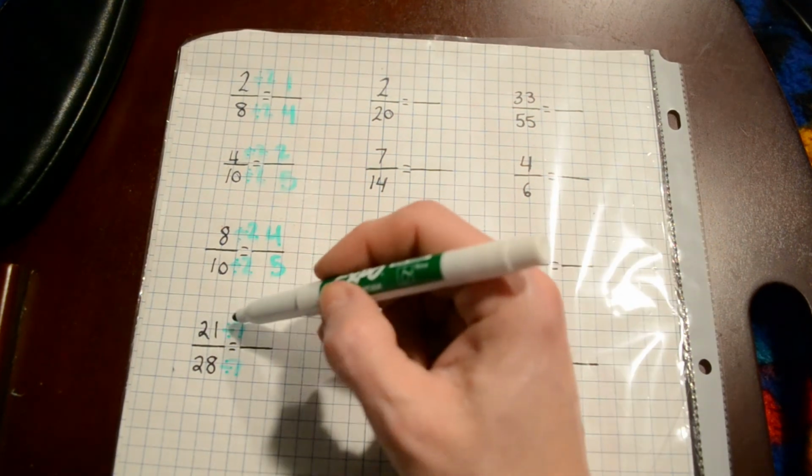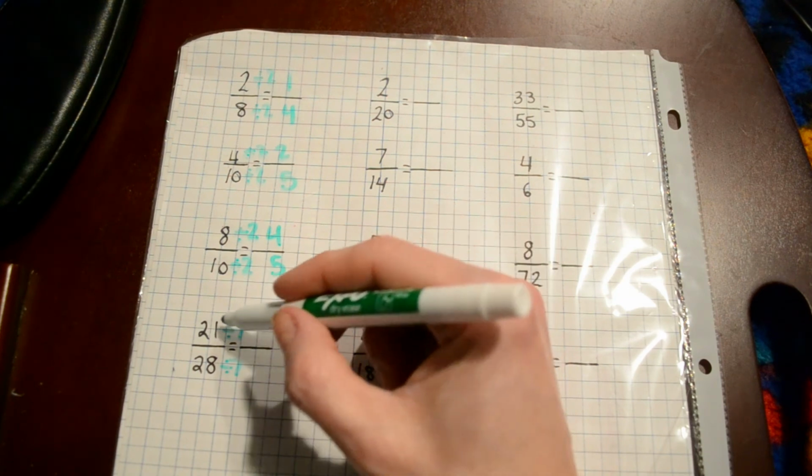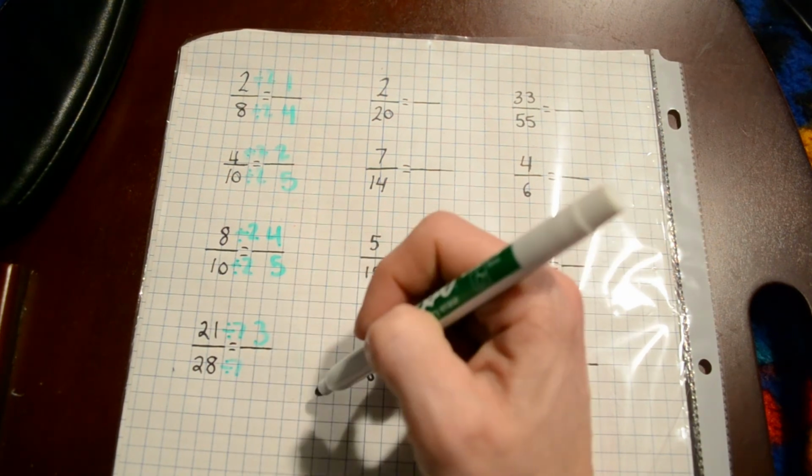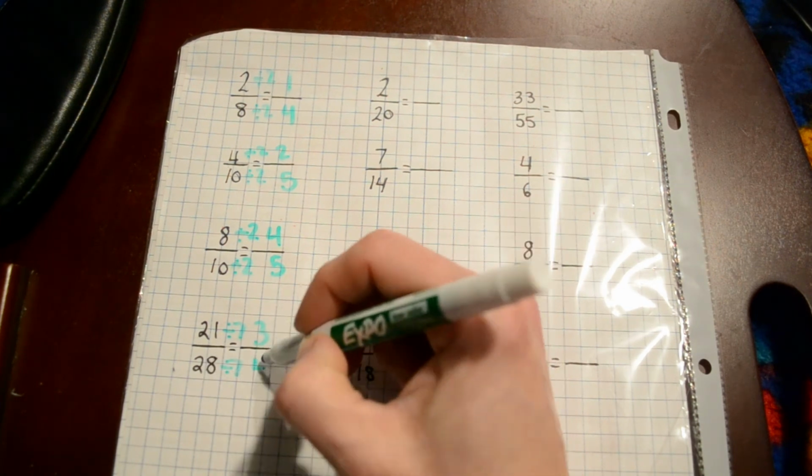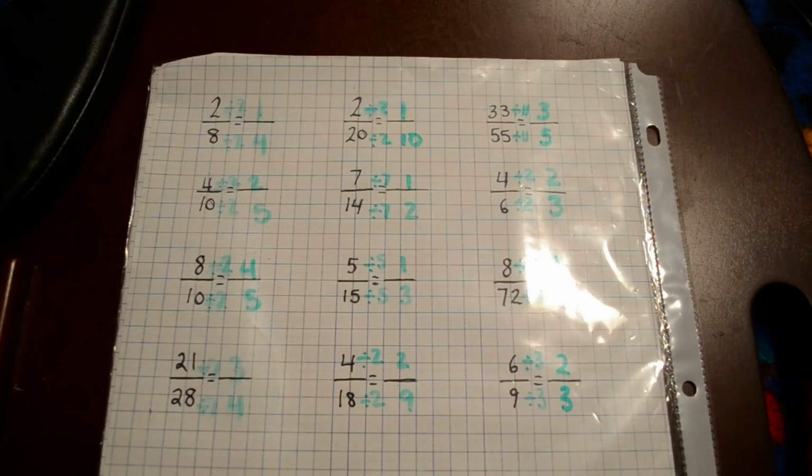this is 21 divided by 7. So 7 times what is 21? 3. And 7 times what is 28? 4. I hope this made this clear for you.